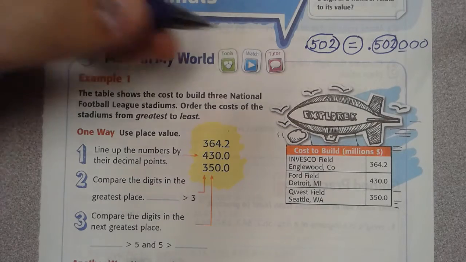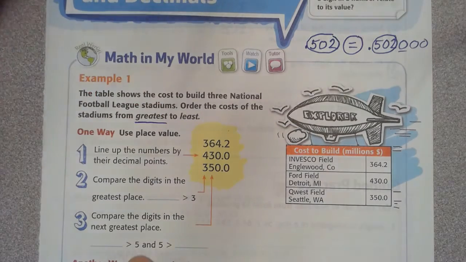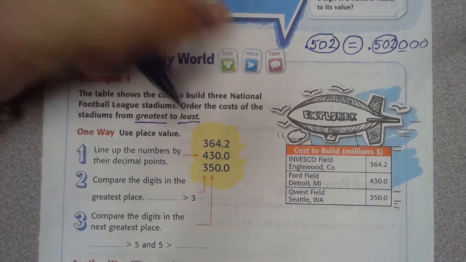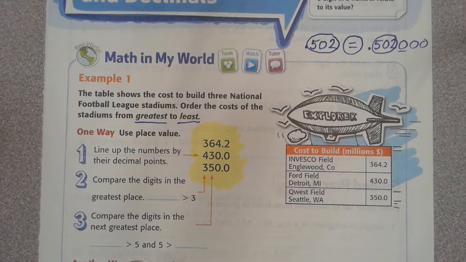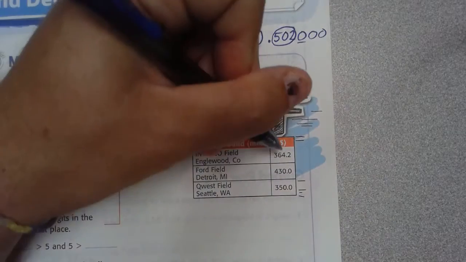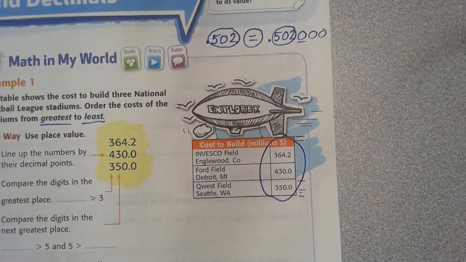Order the cost from greatest. What do we say greatest meant again? Another word for it. Bigger number. To the least. And what's the least? The smaller number. So we're going from the biggest number to the smallest number. So what we have, these 3 numbers here, we're doing that with.